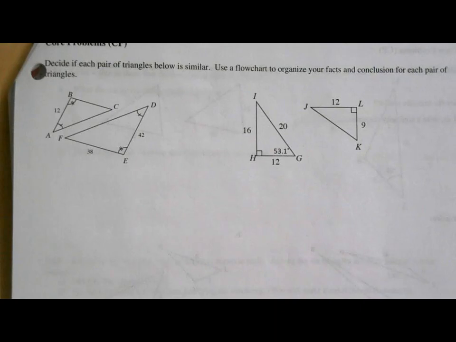Let's see here. I'm trying to pick which one we want to go over. I'll tell you what. We're going to do the first one together.